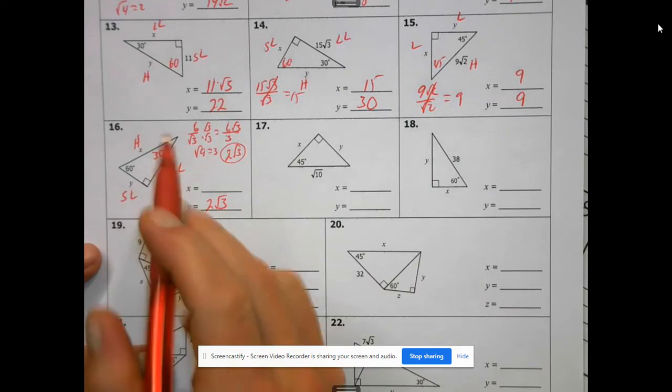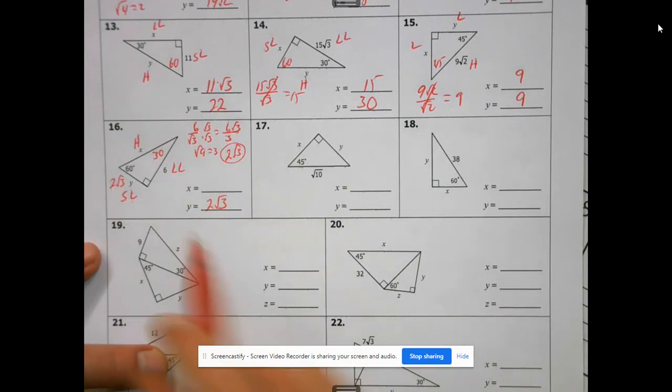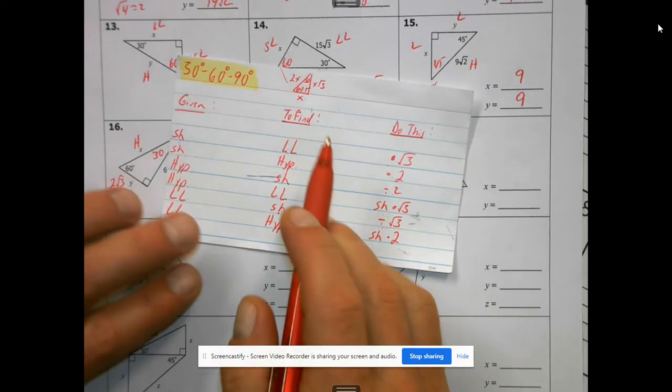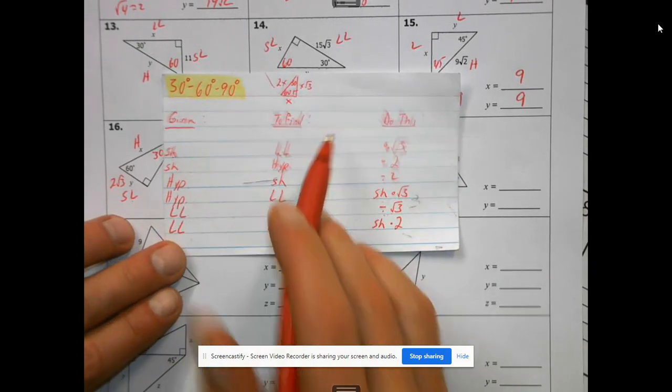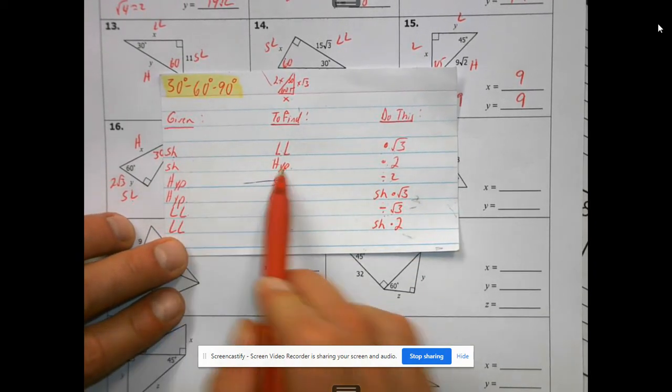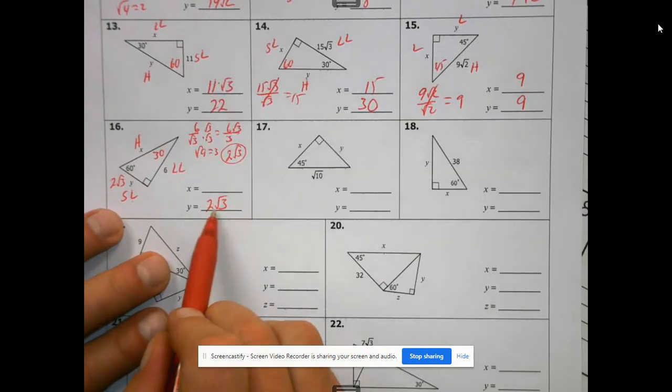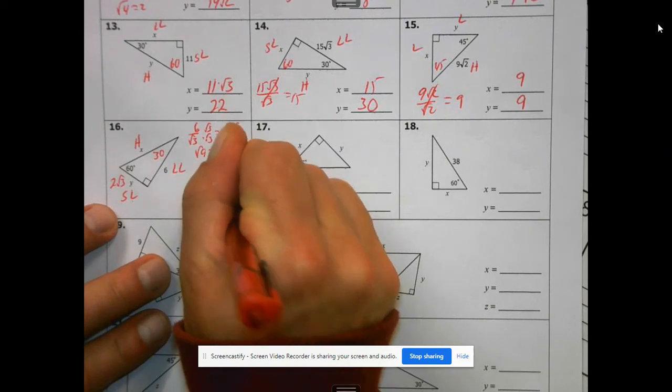To go from short to hypotenuse, multiply by 2. So this guy times 2. 2 times 2 is 4. Attach that square root 3.